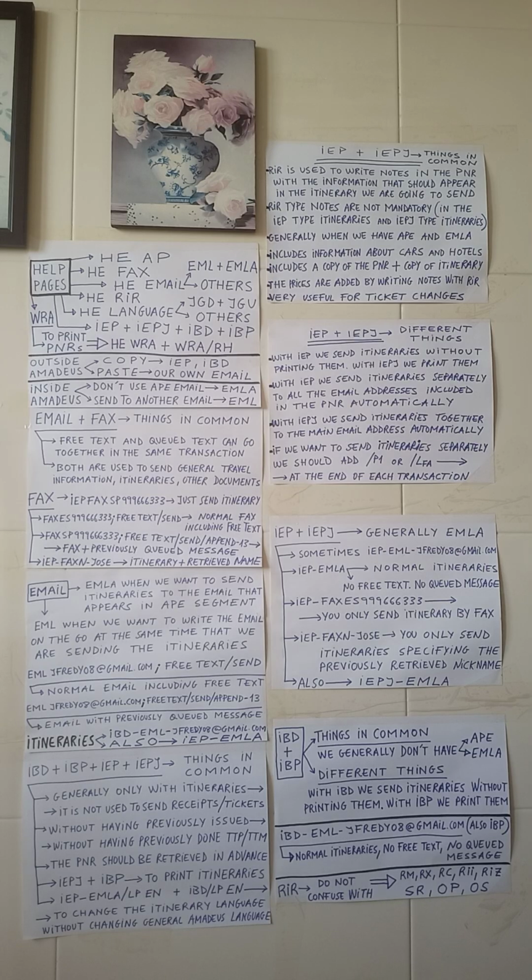Now I will explain some transactions that can be carried out using IBP and IBD, okay? I will take this example. You can replace IBD, leaving the final part of this transaction in the same way. We can change IBD and put IBP, okay?